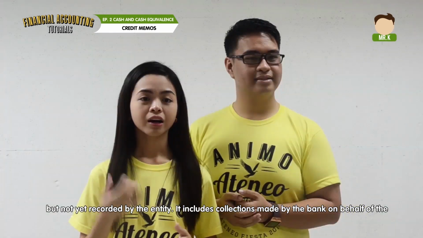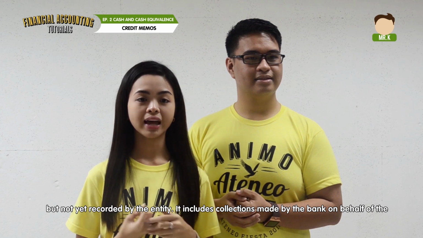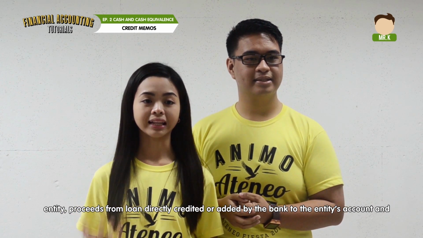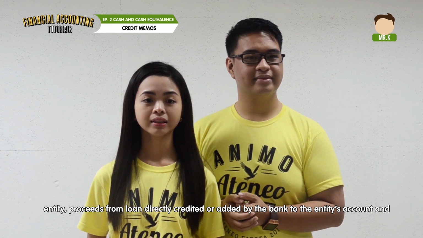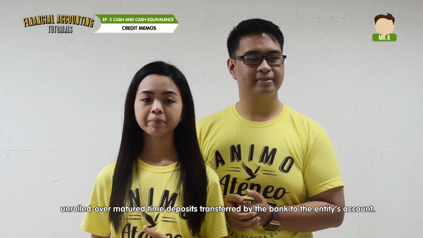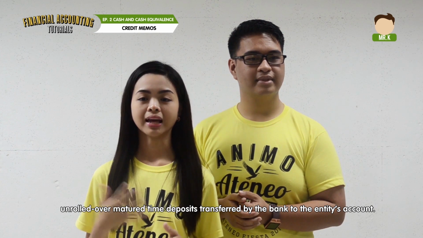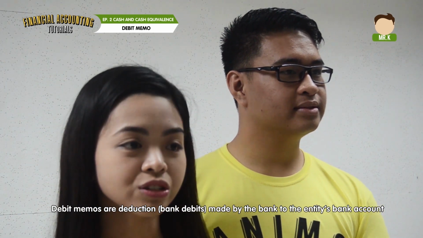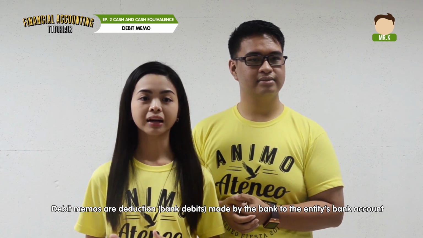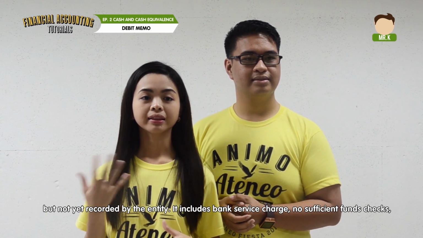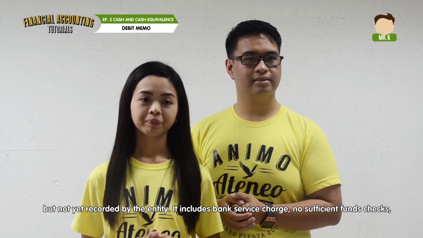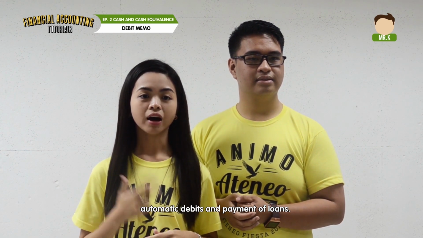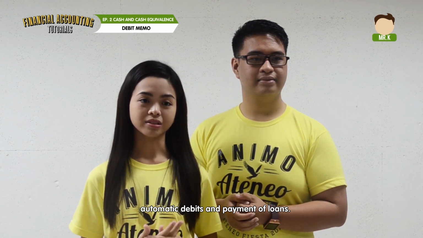It includes collections made by the bank on behalf of the entity, proceeds from loans directly credited or added by the bank to the entity's account, and unrolled over matured time deposits transferred by the bank to the entity's account. Debit memos, on the other hand, are deductions or bank debits made by the bank to the entity's bank account but not yet recorded by the entity. It includes bank service charge, not sufficient funds checks, automatic debits, and payment of loans.